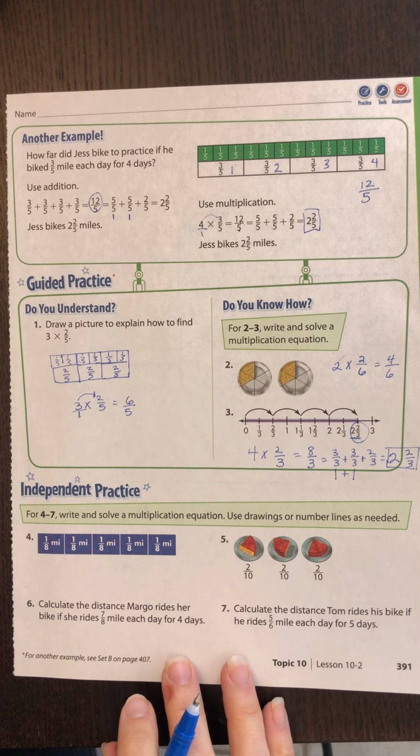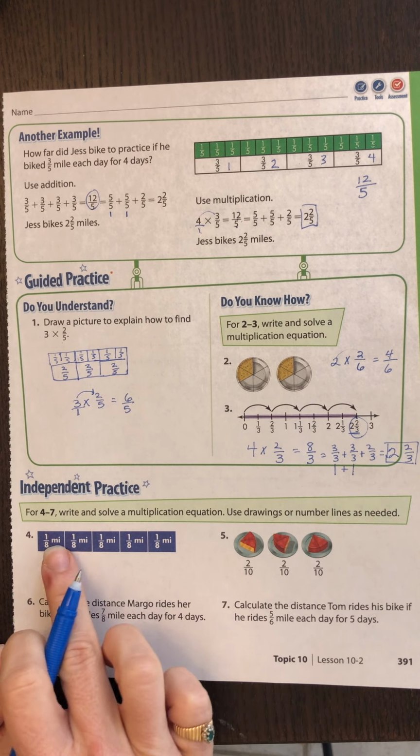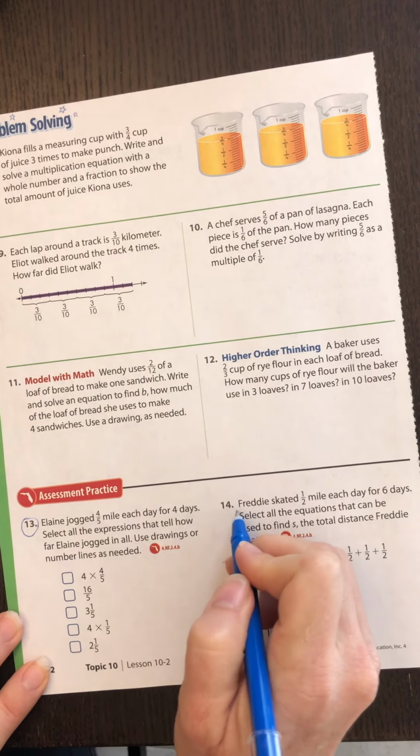Now it's your turn for independent practice, page 391, 4 through 7, and then on the back, 13 and 14.